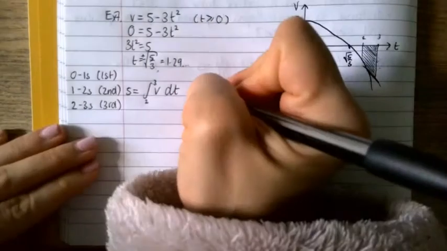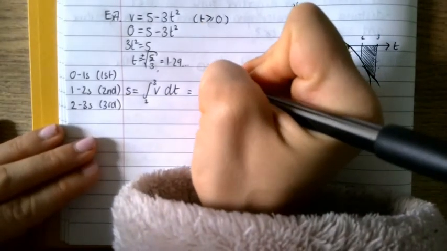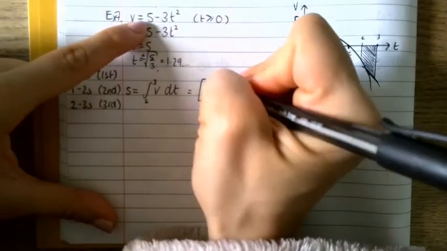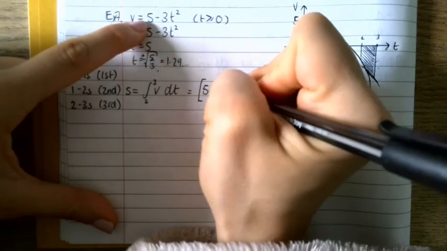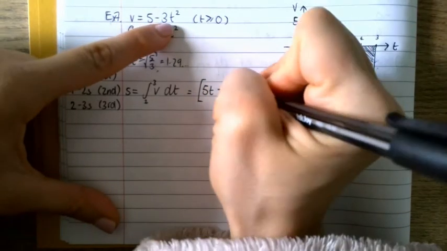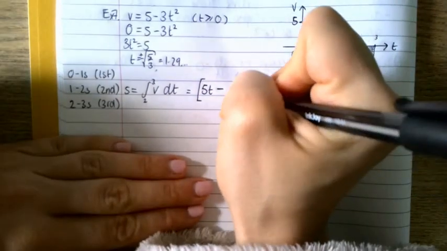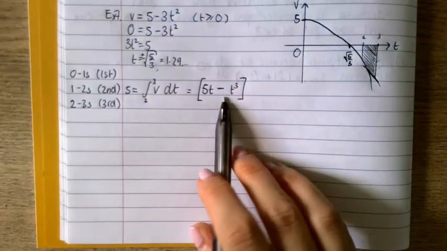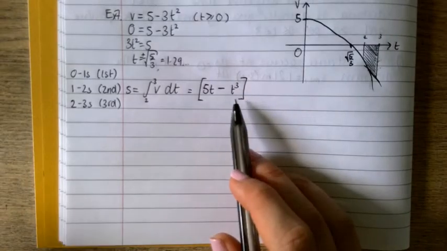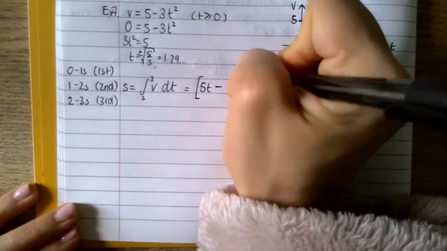So I'm going to integrate the function, so I'll have 5t, subtract, and then my t squared will become t cubed, and dividing by 3 means I have no coefficient, and then we don't need to worry about the constant of integration when we're integrating between limits. So this is what we have here.